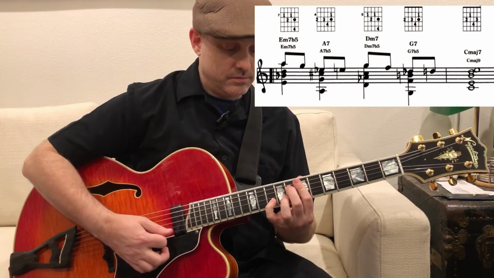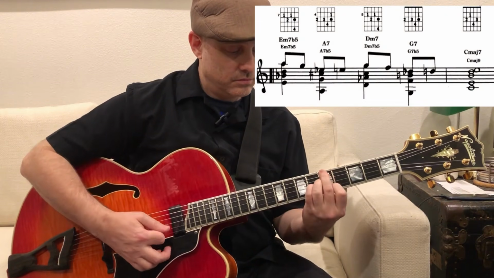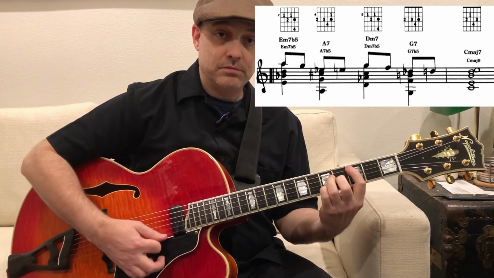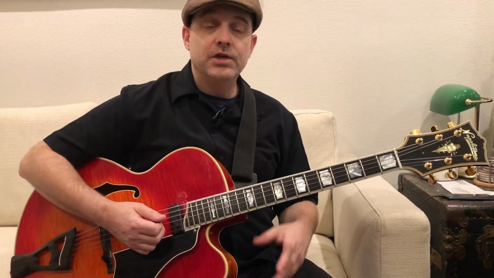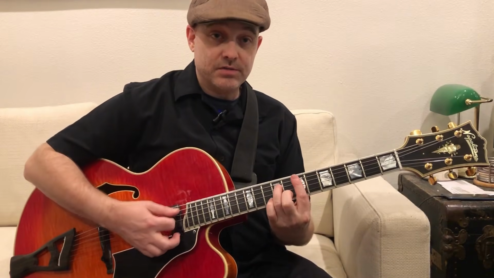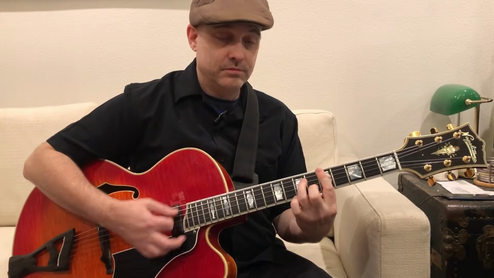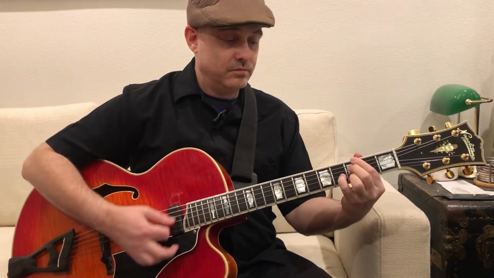So here's the first example on the screen. So instead of just playing static chords, we're adding in a little bit more melody.